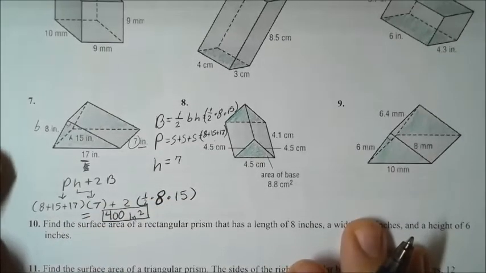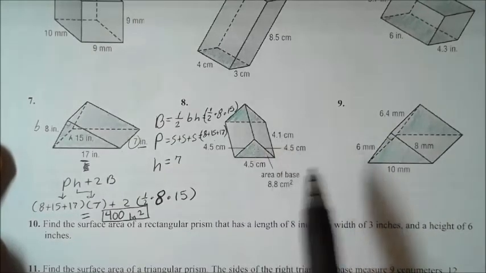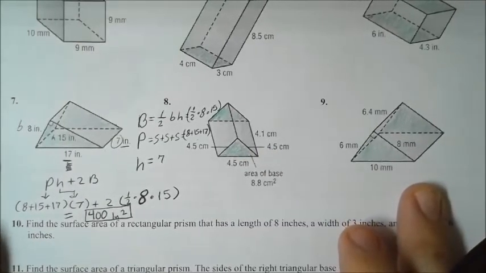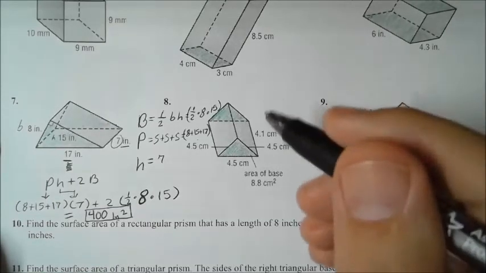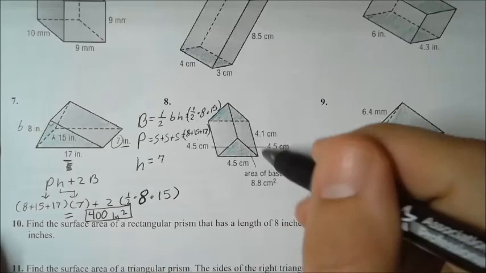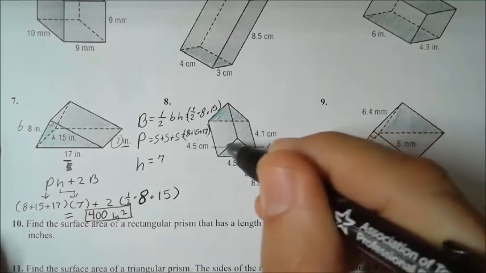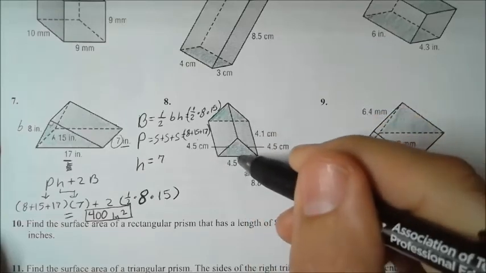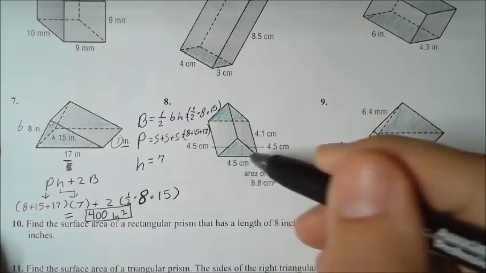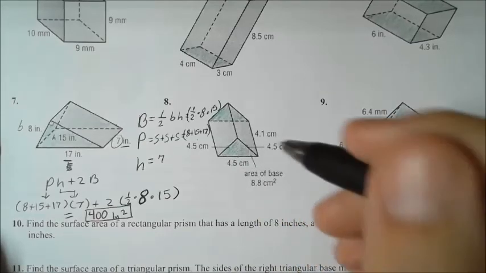Alright, so now I'm just going to help you set up number 8, and then I want you to do number 8 and number 9 on your own. So let's look at number 8. Notice that it gives us some measurements. It's telling us two of the sides of the triangle are 4.5 and 4.5, and then the next one on the bottom is 4.5. So they're all the same. Therefore this is an equilateral triangle.